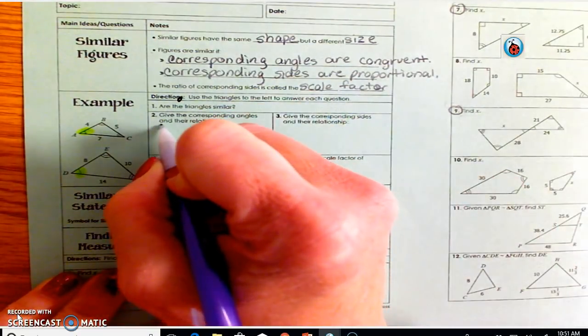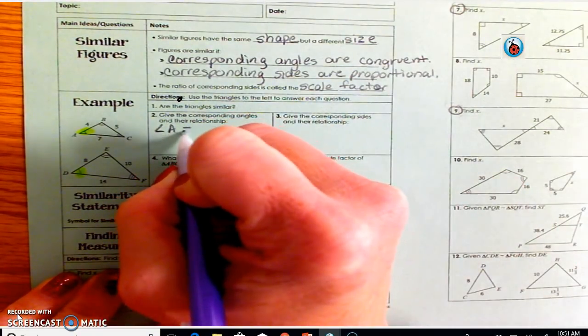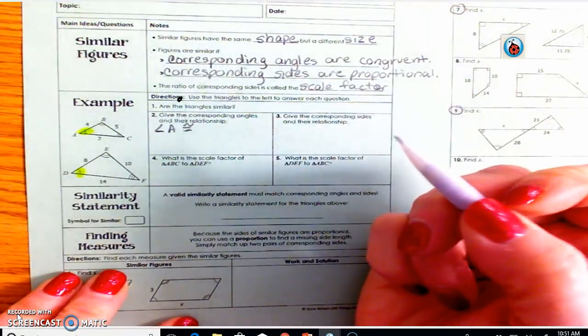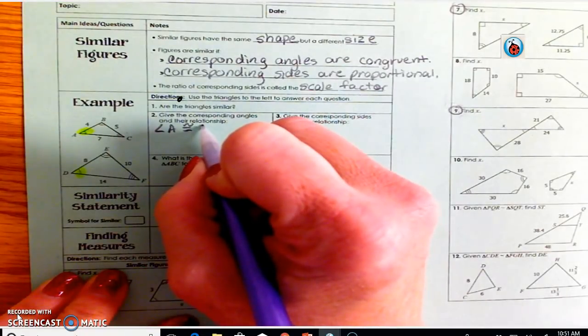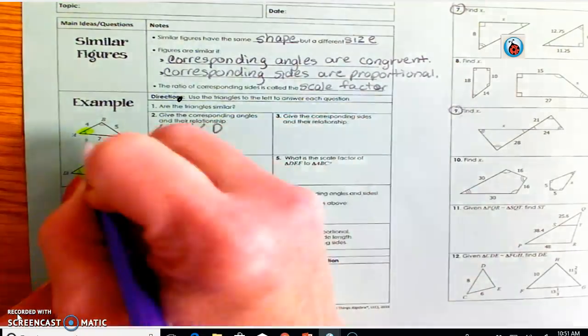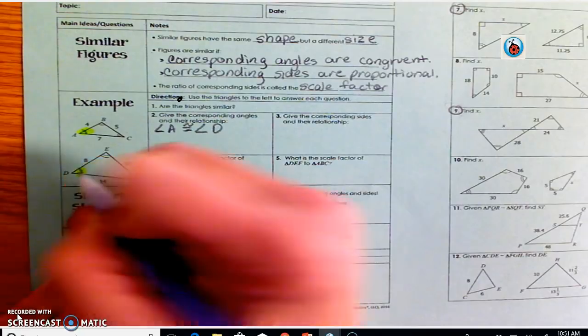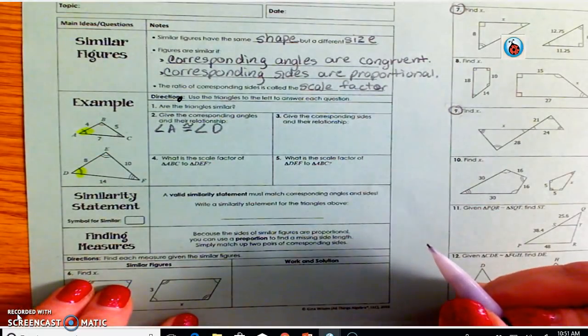So here I'm going to write angle A is congruent, that's the congruent symbol, an equal sign with a squiggly over it, to angle D.